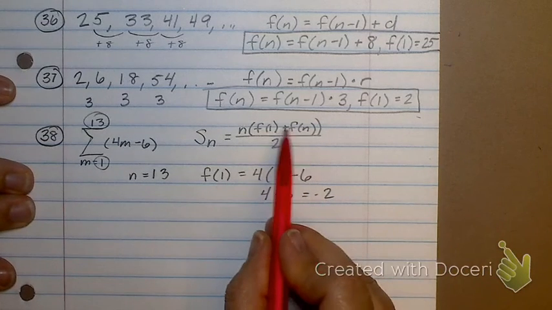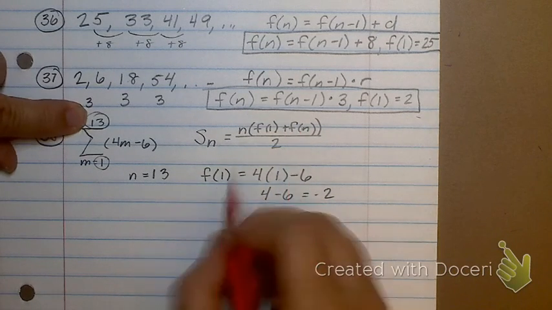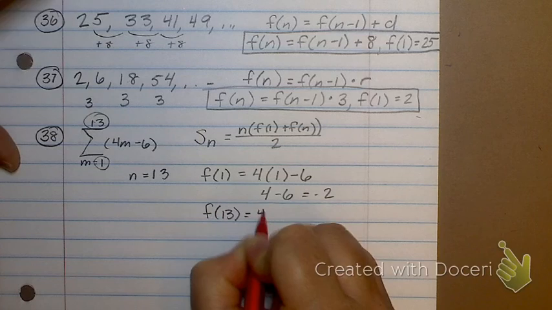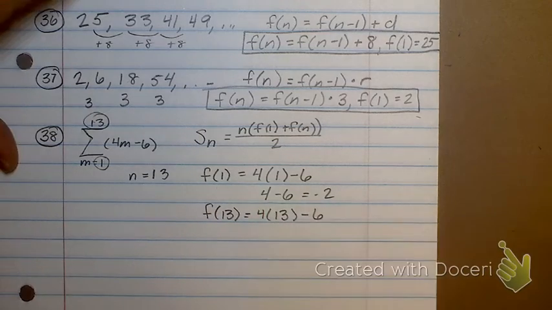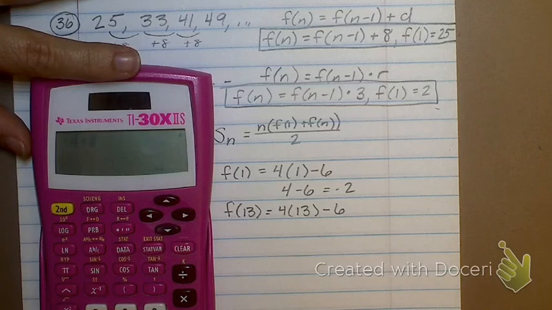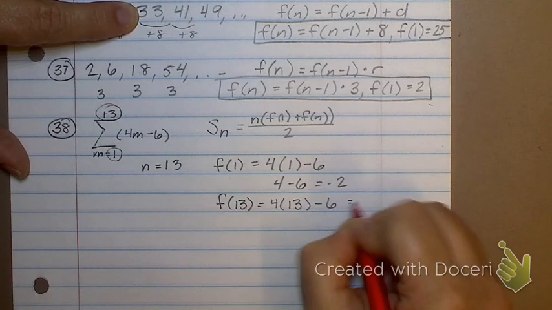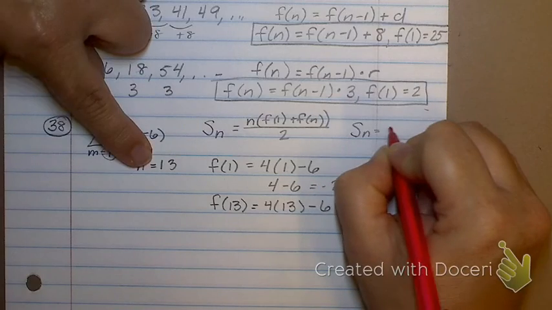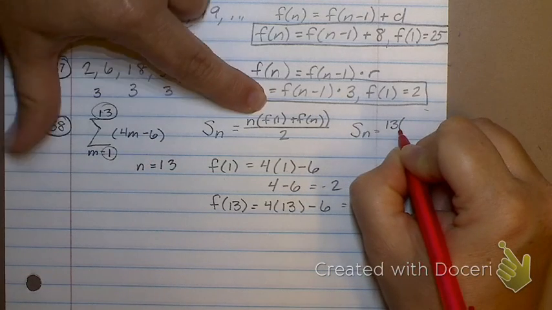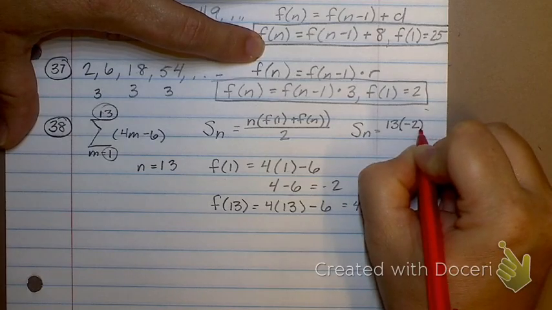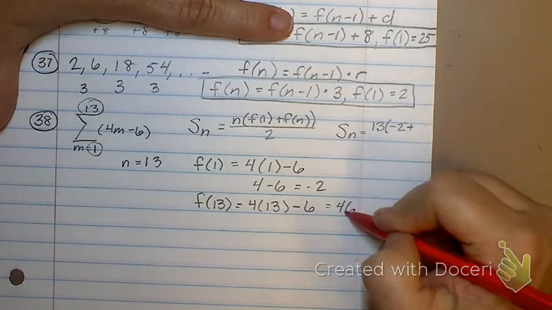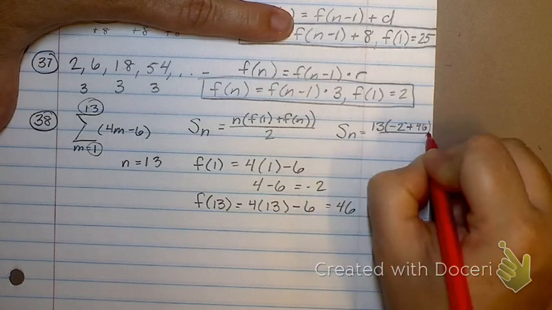When I have to find f of n, that means I find the last term. So I plug in f of 13, my upper boundary there. That would be 4 times 13 minus 6. 4 times 13 is 52, minus 6 is 46. So if I plug it all into the formula, S of n is equal to 13 times the first term, negative 2, plus the last term, 46, divided by 2.